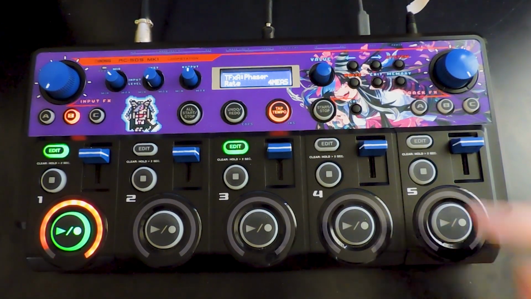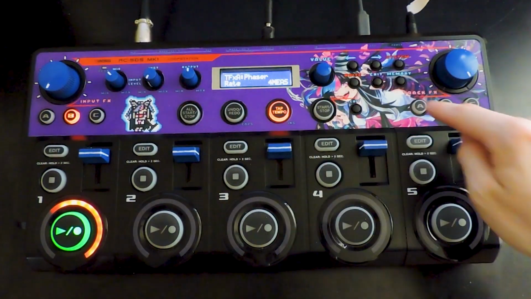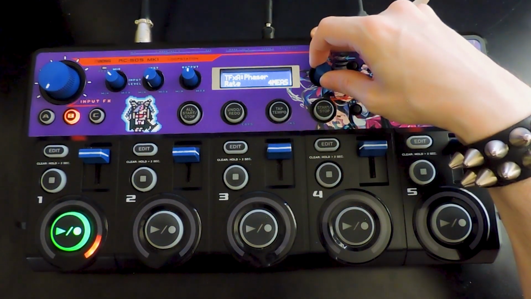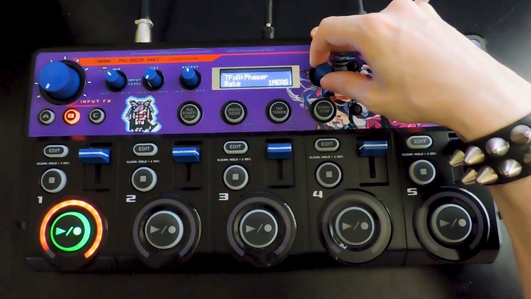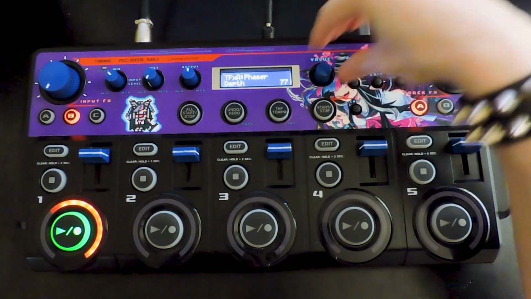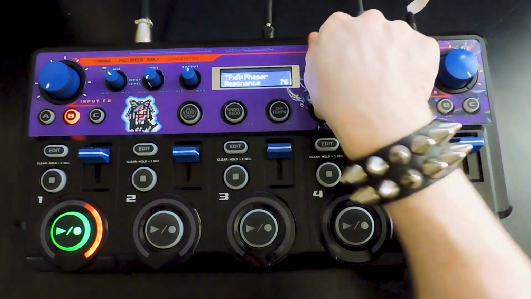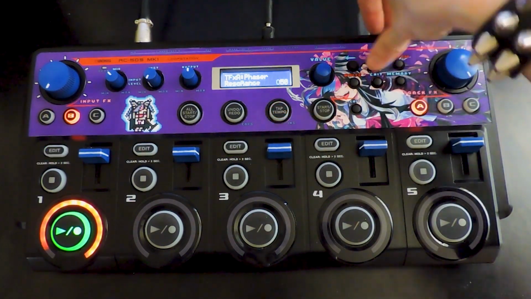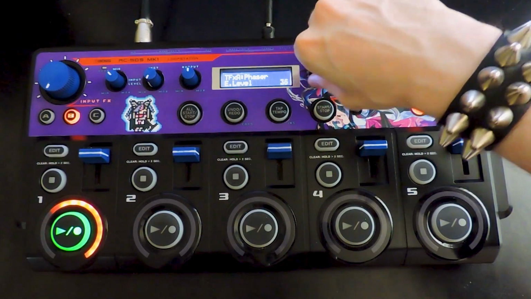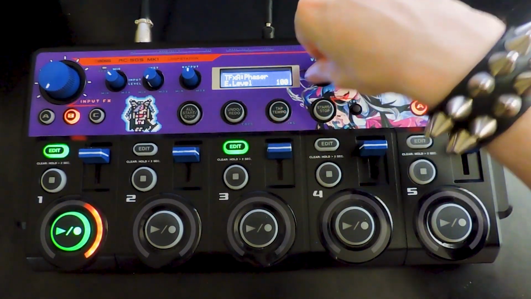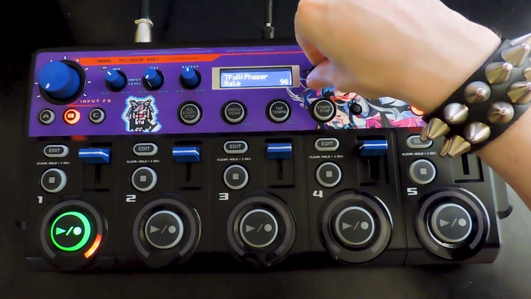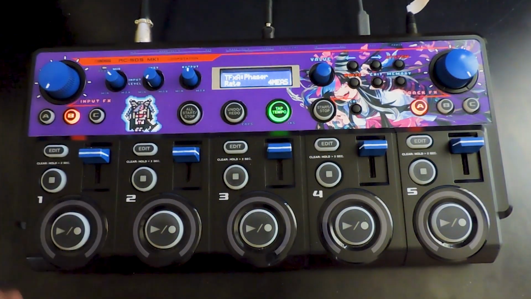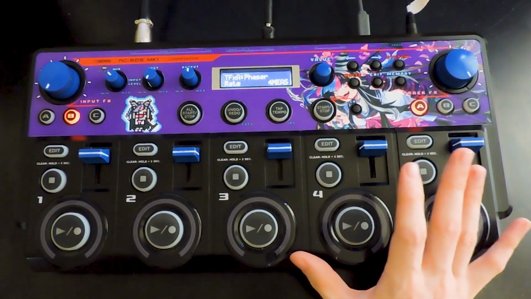And phaser. Anything that's rich in harmony, this does wonders with.